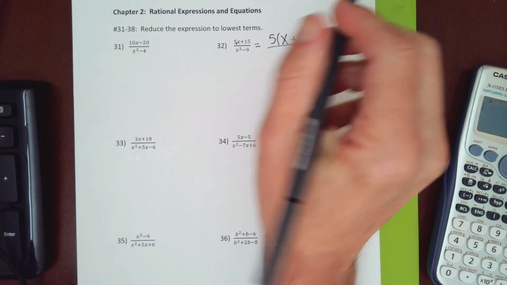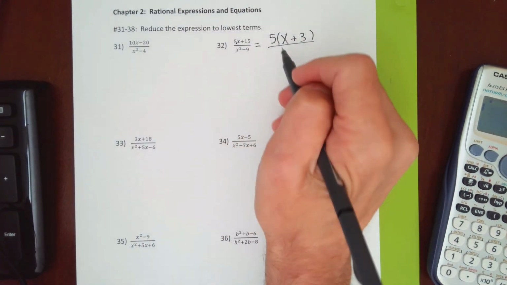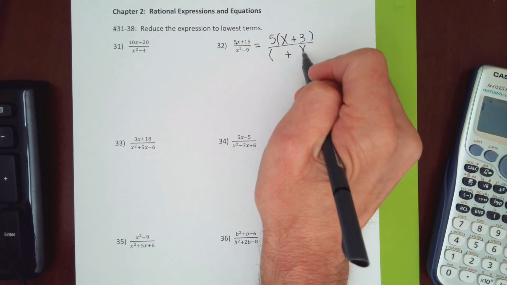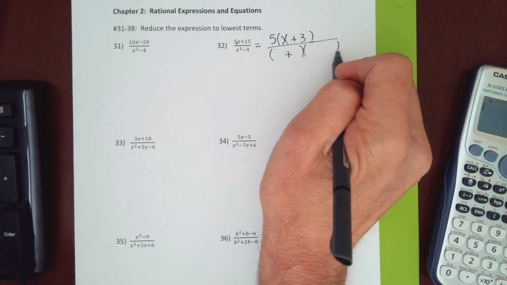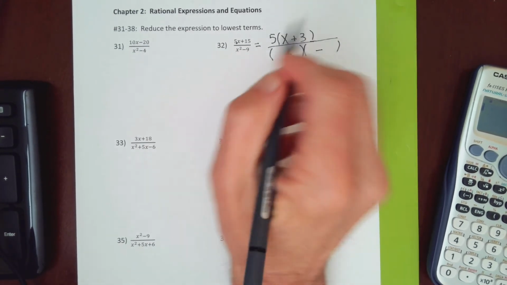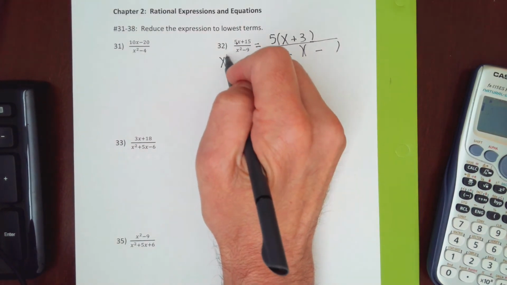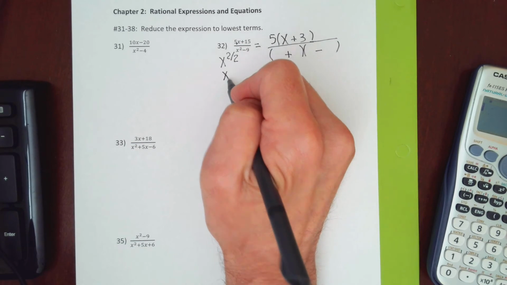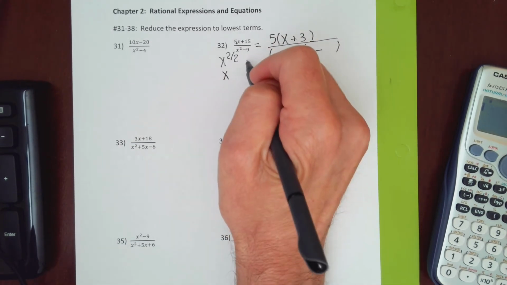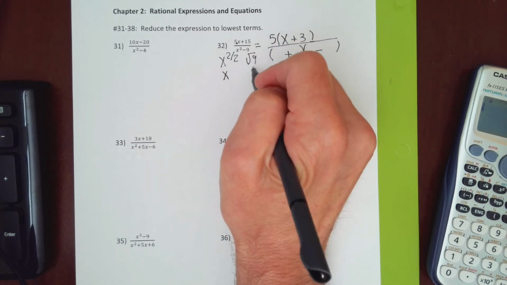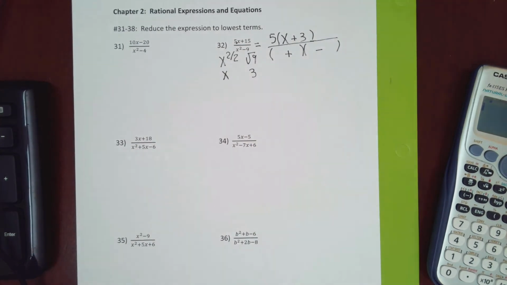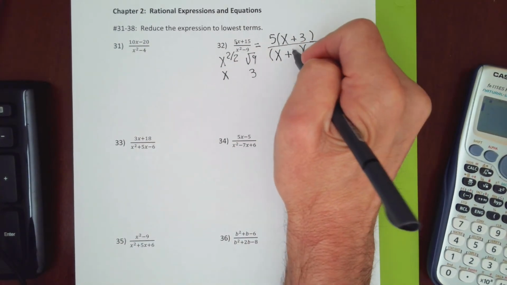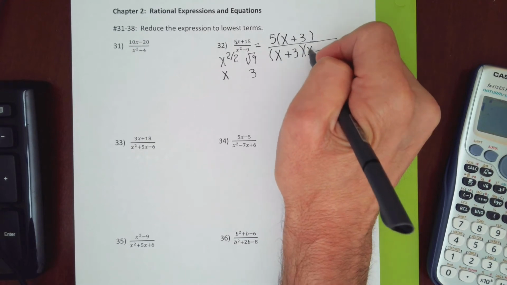The denominator is a square with a minus, so the denominator, I'm going to get 2 identical parentheses. One of the parentheses is going to have a plus, the other is going to have a minus, and I'm going to sight factor. The x, I'm going to divide its exponent by 2 and get x to the first. I'm going to put that before the signs. The 9, I'm going to square root it and get a 3 and put that after the signs. My parentheses are going to have an x plus 3 and an x minus 3.